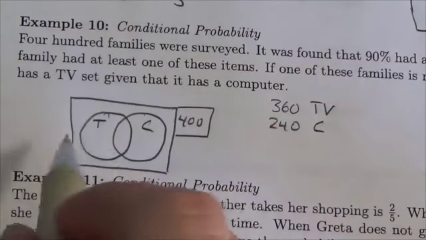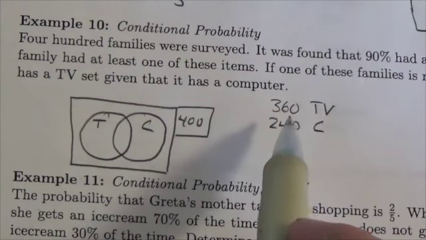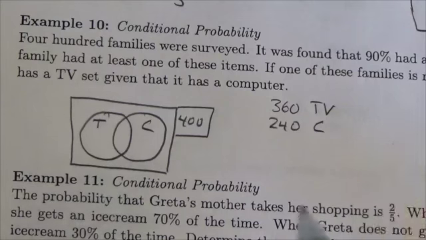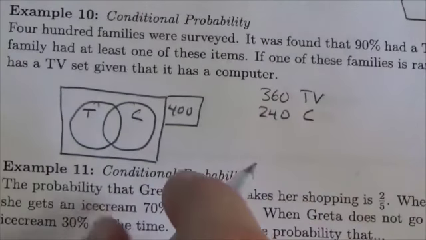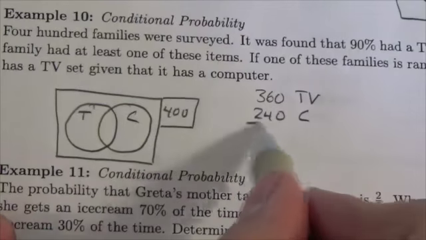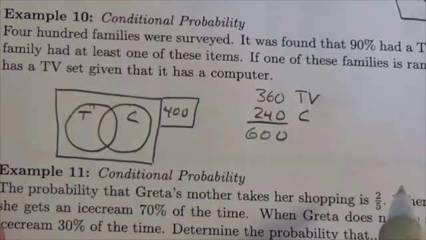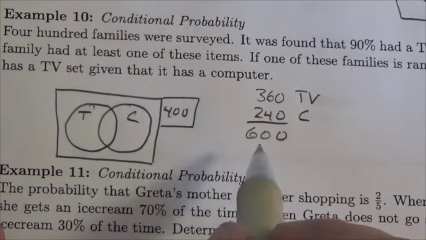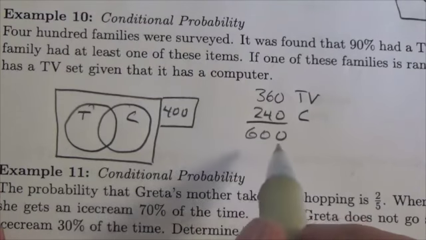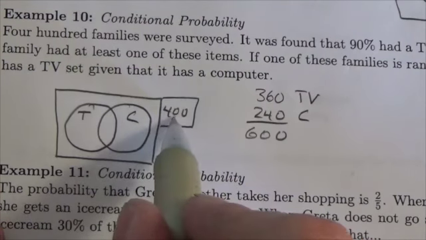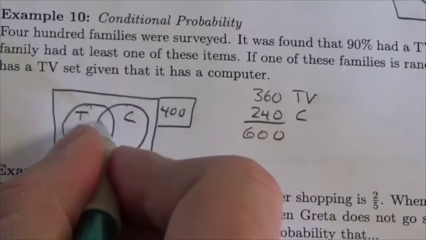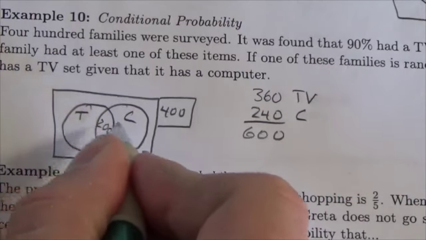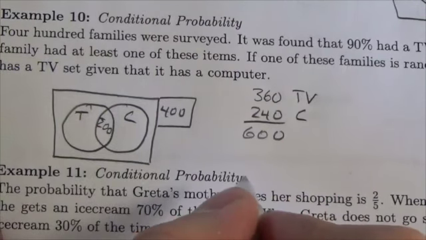So now, let's take a quick look at that. If we assume that there's no overlap between the two, then the sum of these two should cover the entire set, and that is not true at all. If you add those two, you get 600. Well, that means we've got a whole bunch of people here that got counted twice. Compare that to the 400, we've got 200 here. 200 people got counted twice.